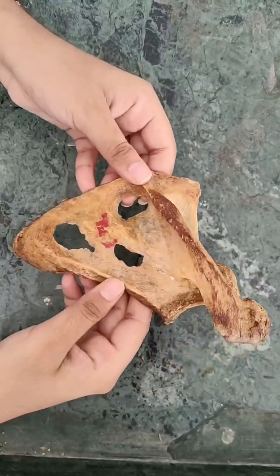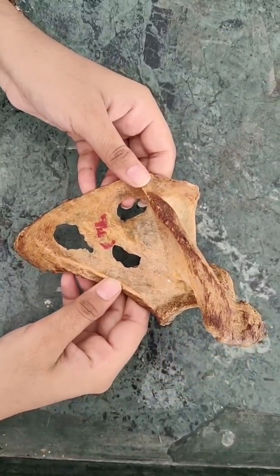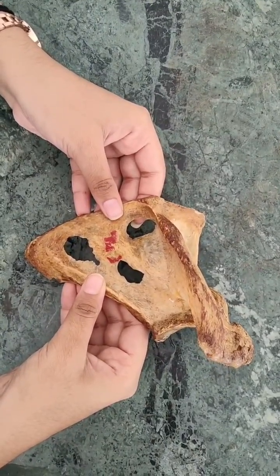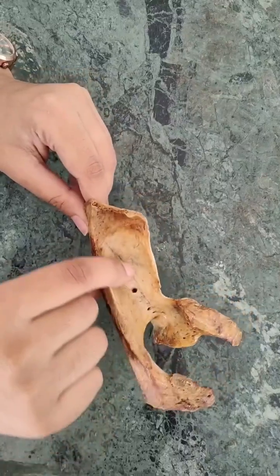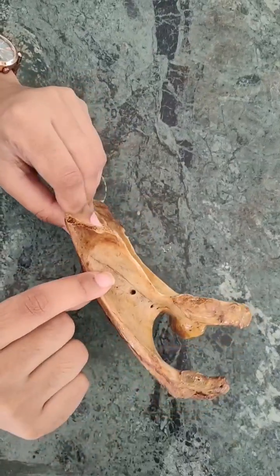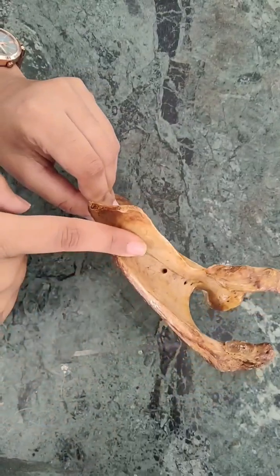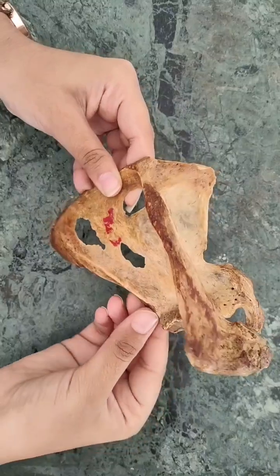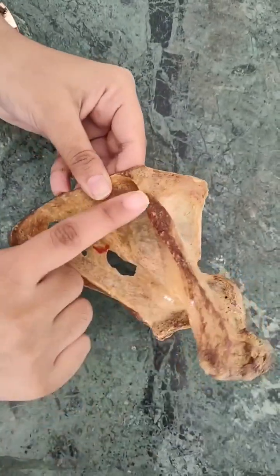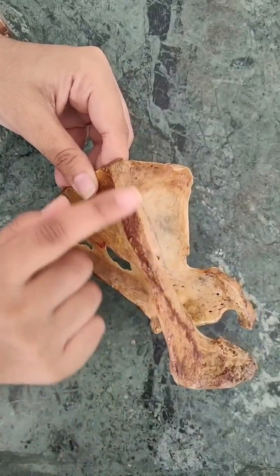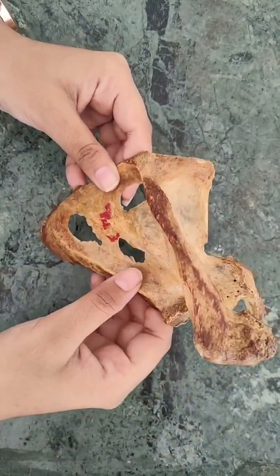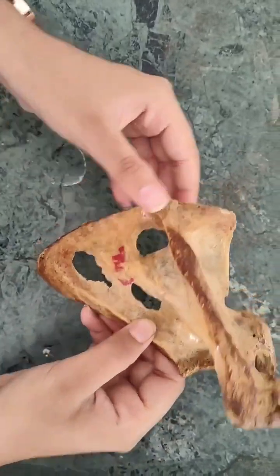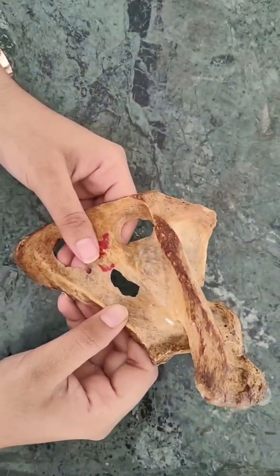Now let us look at the processes of the scapula. First process is the spinous process. It is a triangular plate and it has three borders: anterior border, lateral border and posterior border. Posterior border further has an upper lip and lower lip. Posterior border is known as the crest of the spine. The spinous process of the scapula divides the dorsal surface into two parts, supraspinatus fossa and infraspinatus fossa.